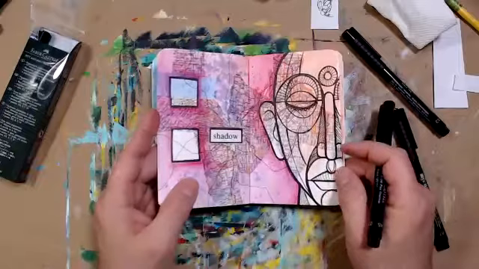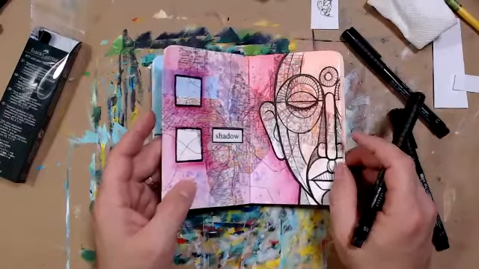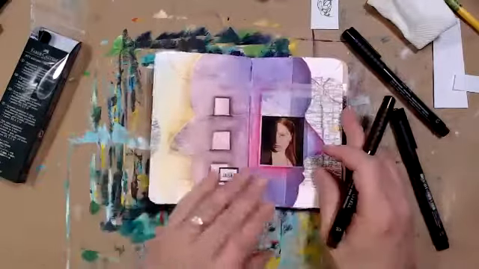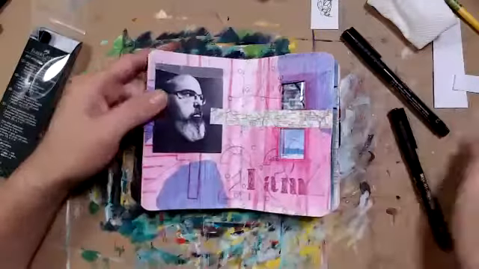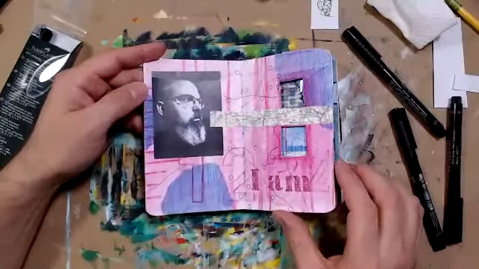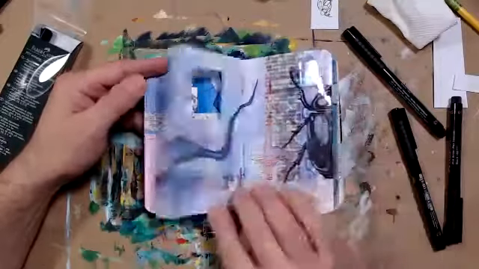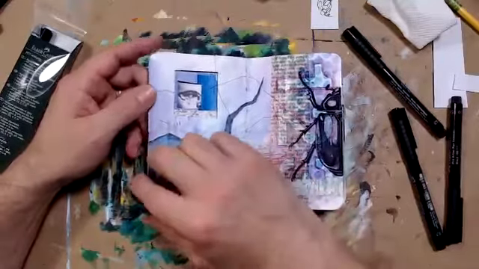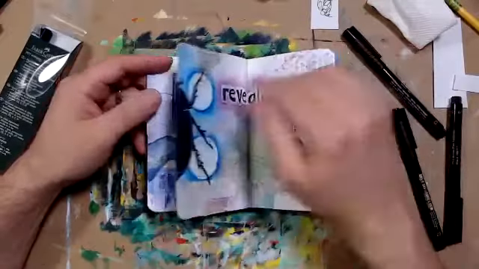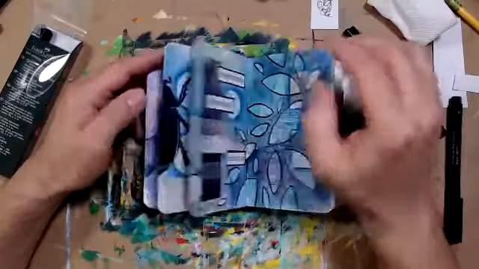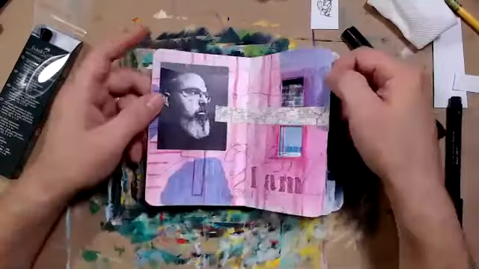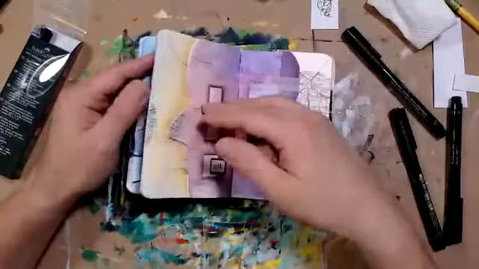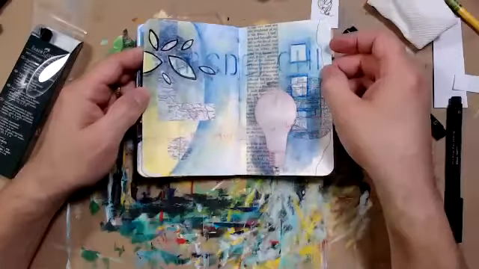I'll probably add some more to it. I love going back with a white gel pen. I'll probably do that a little bit later. But yeah, just flipping through, seeing what's what. So I have the crack, the crevice, the crevasse, and I definitely want to bring that into other pages because right now that's the only place that it is. So that's something to think about. I'm not going to do that right now, but that is definitely something I want to keep in mind.